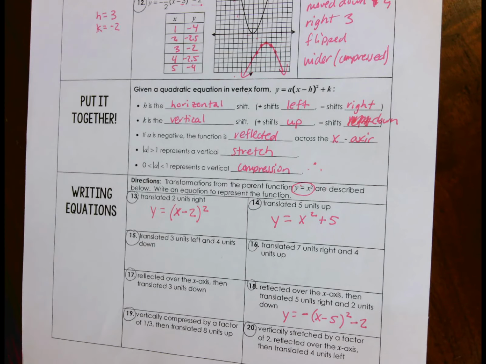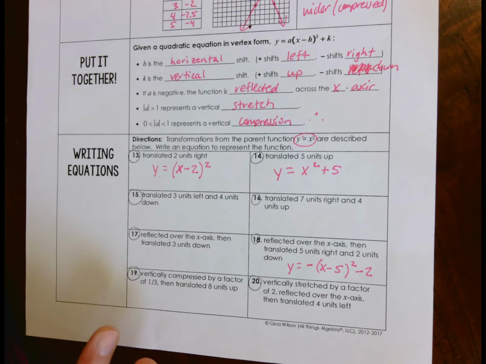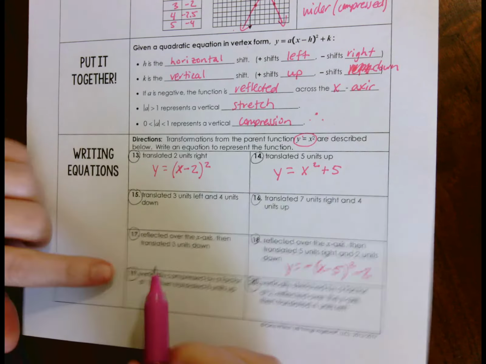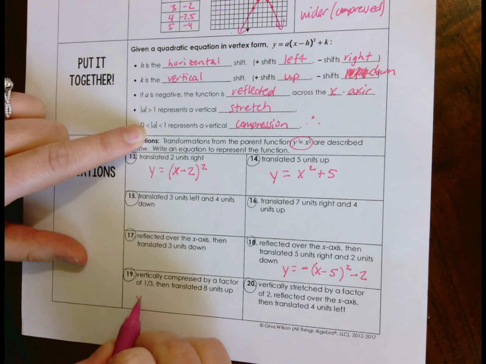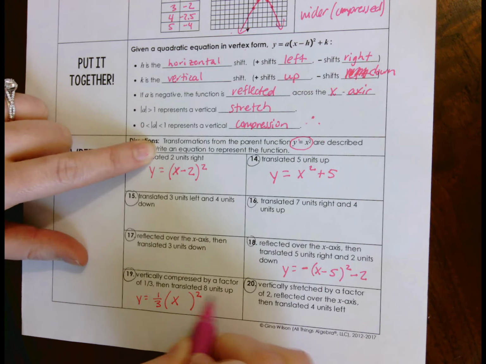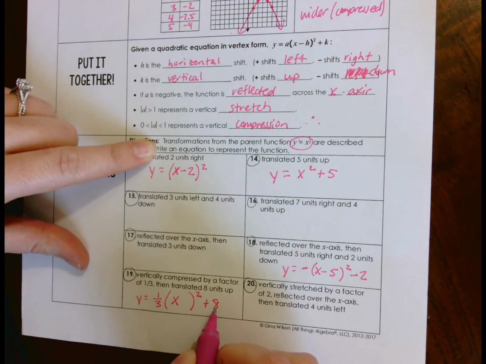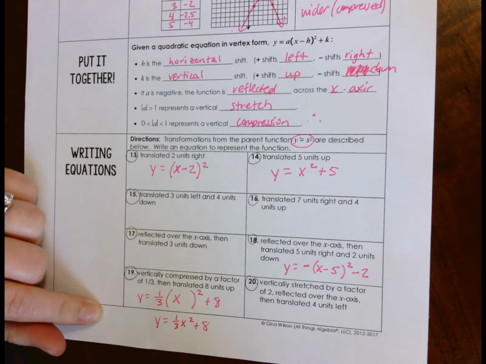So we're literally just building based on the information that we have. Okay, so I'm going to do 2 more quick examples, and then I'm going to move on from these translations. So vertically compressed by a factor of 1/3. That means that we're going to have 1/3 here multiplied by x squared. It's not being moved horizontally, so we're just going to do x squared, and we're moving it 8 units up, so we're going to add 8 out here. If I were to simplify that, it would be 1/3 x squared plus 8.